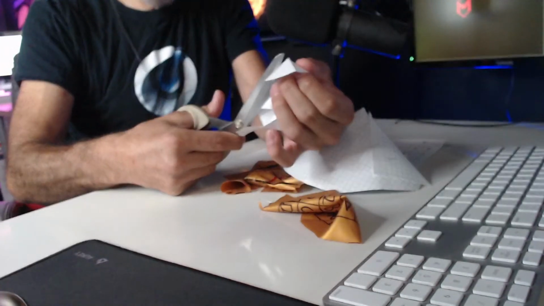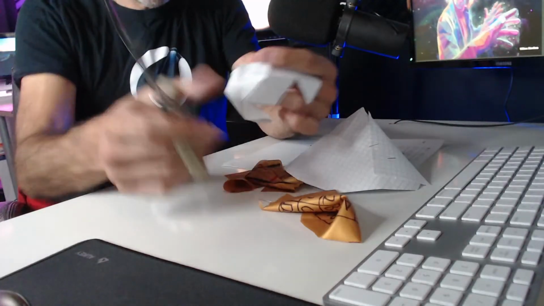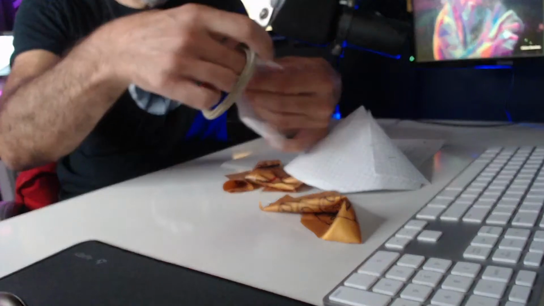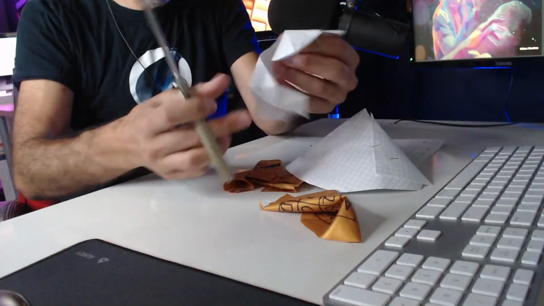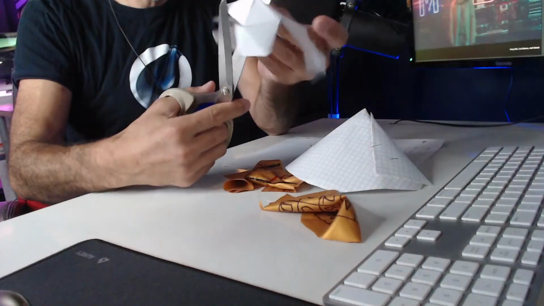There we go. A few more to cut. There we go. I should have marked it with a different color, but I think I've done it, and I think we've got one more cut to do. If I find it, I think it's this one here.